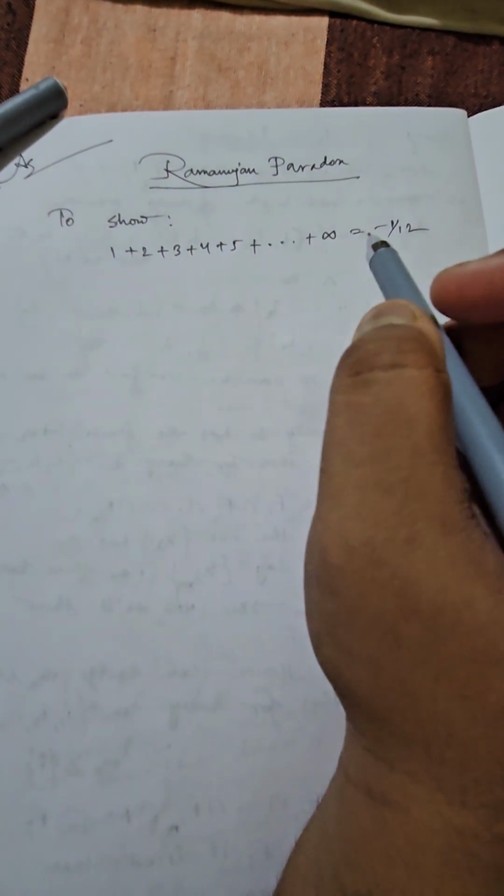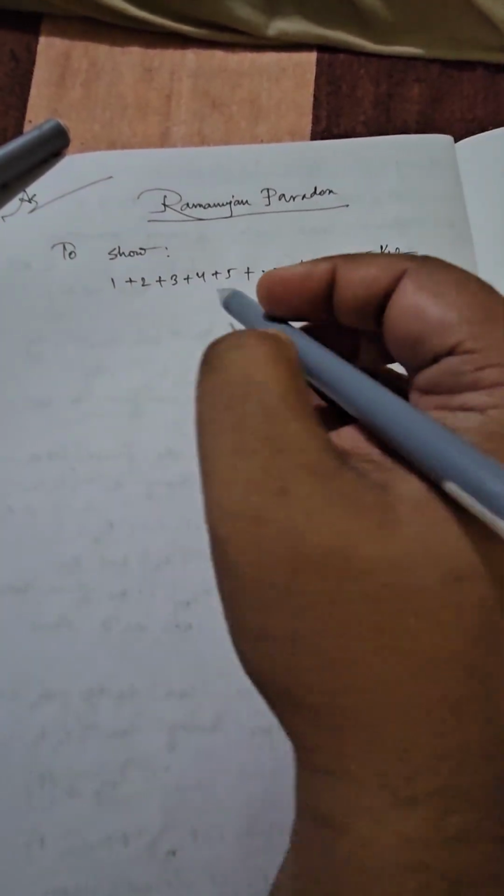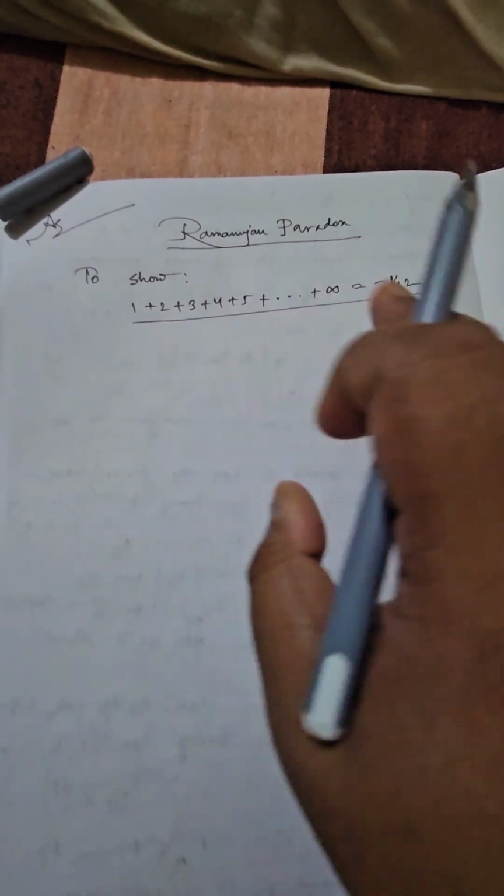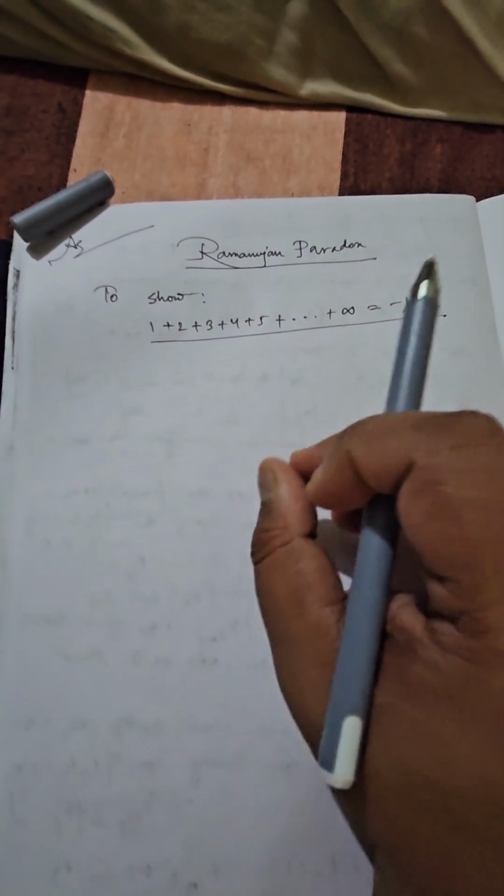In today's video I am going to discuss a very interesting problem that is known as the Ramanujan paradox. That means I am trying to show that the sum of natural numbers up to infinity will be equivalent to minus 1 by 12. Obviously it is apparent that it is absurd to think like this, but gradually we will see in today's video that it is actually possible.